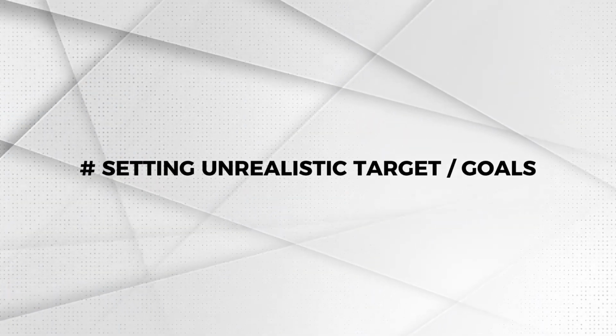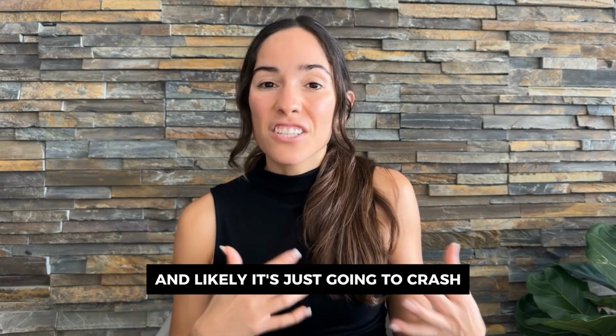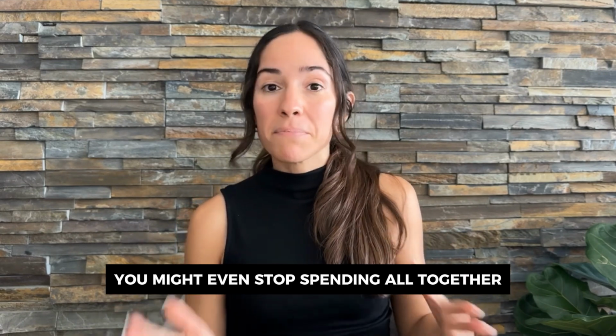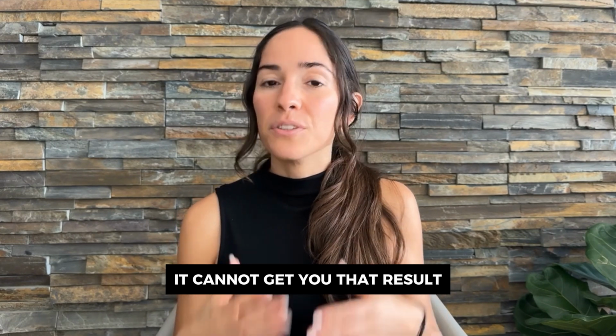The second mistake is setting unrealistic targets. You know, if the cost per acquisition is $25, but you're telling the system, I only want to pay $5 for a lead, your campaign is not going to be able to give you those results and likely it's just going to crash. You might even stop spending altogether because it's just not realistic. It cannot get you that result.